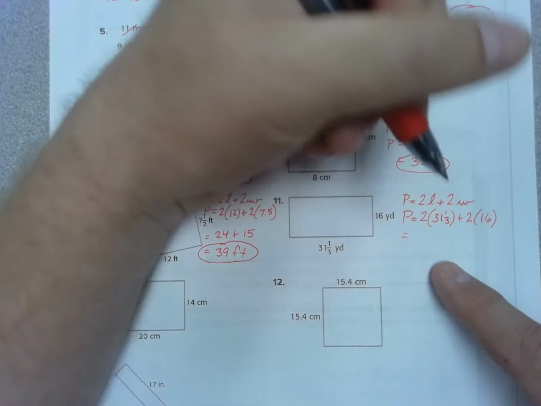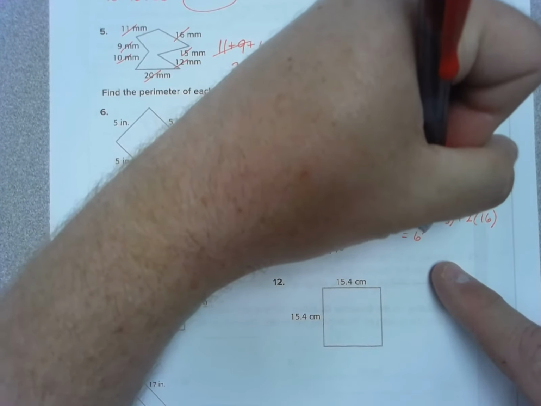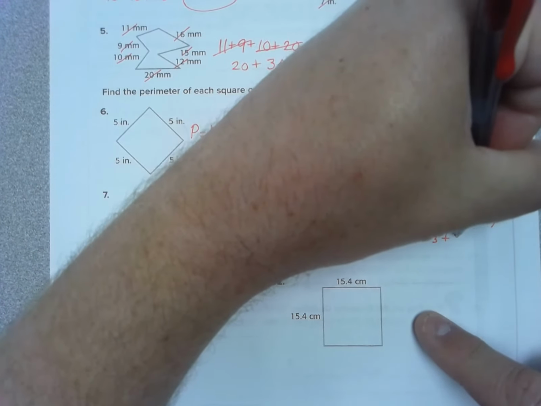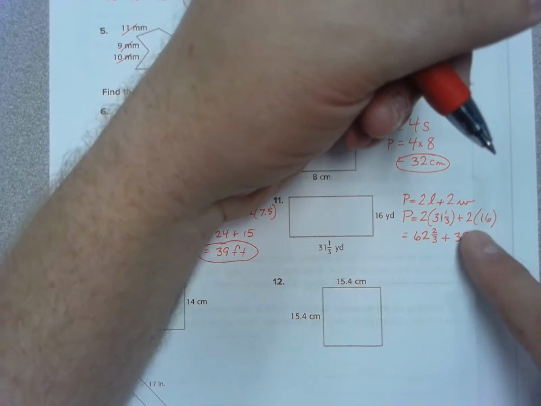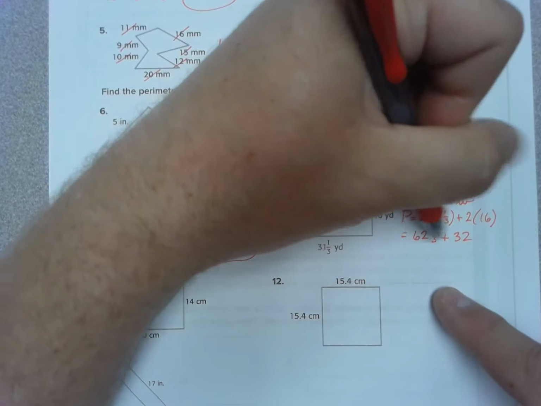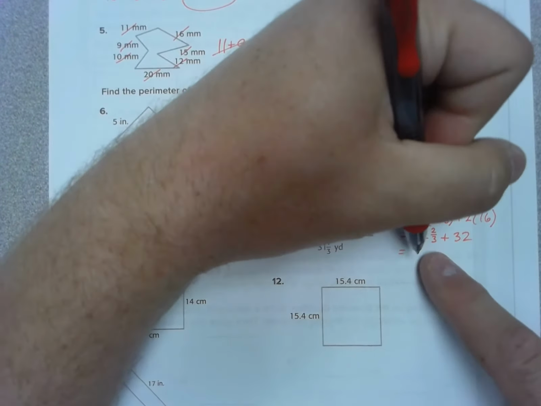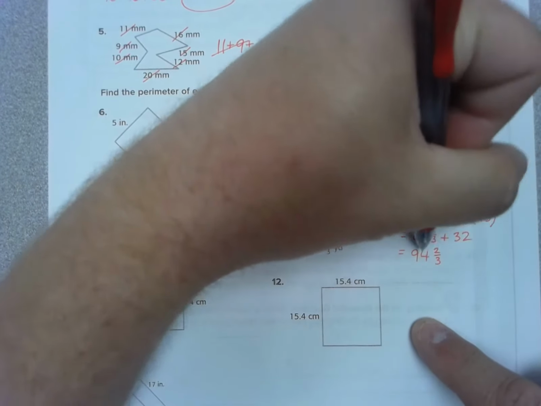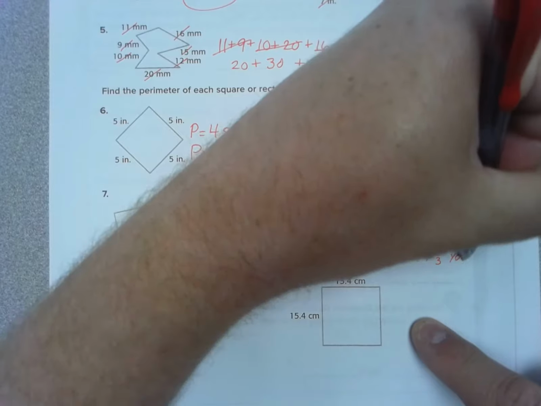If we double 31 and a third, it's going to be 62 and 2/3 plus 32, because 2 times 16 is 32. We add these whole numbers together and we're going to get 94 and 2/3 yards.